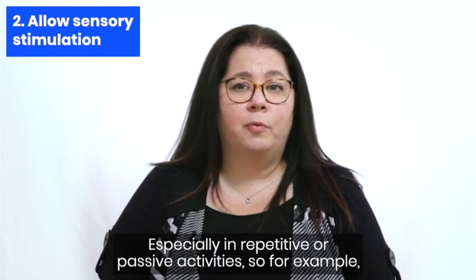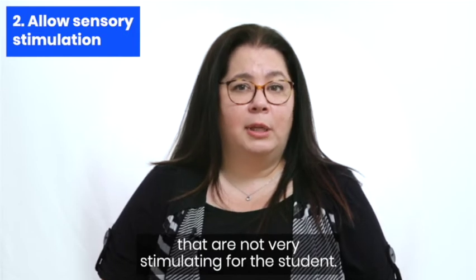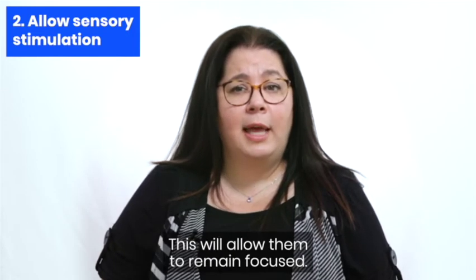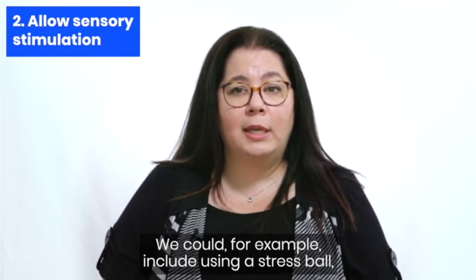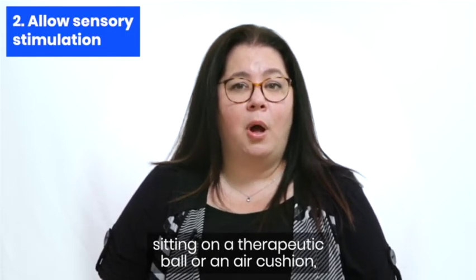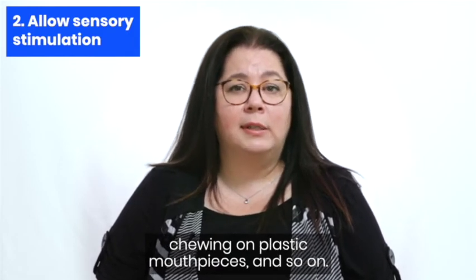The next strategy: allow sensory stimulation, especially in repetitive or passive activities. So for example, reading, listening to a presentation that are not very stimulating for the student. This will allow them to remain focused. We could, for example, include using a stress ball, sitting on a therapeutic ball, or an air cushion, chewing on plastic mouthpieces, and so on.